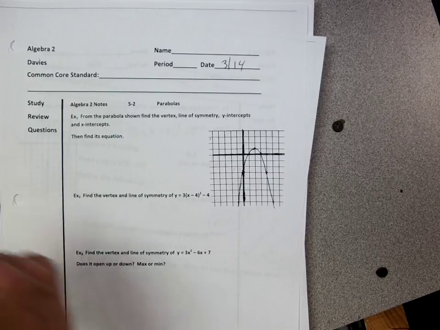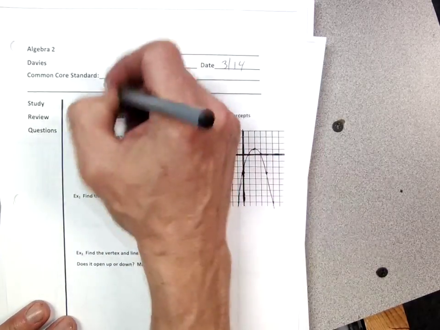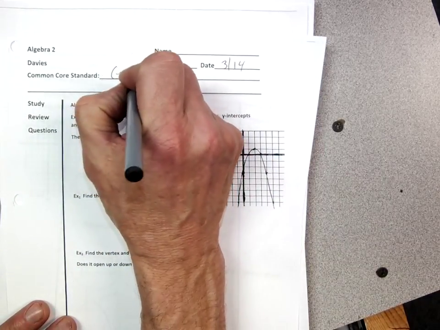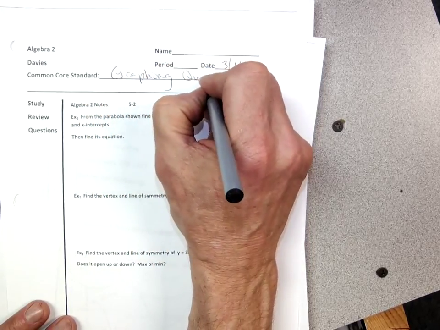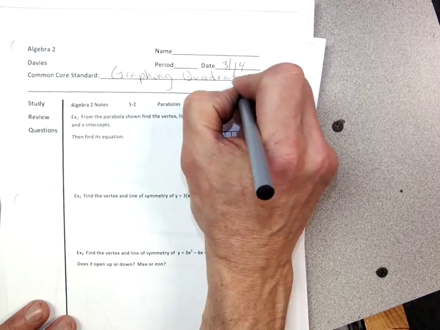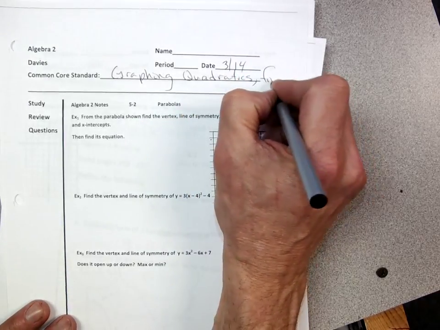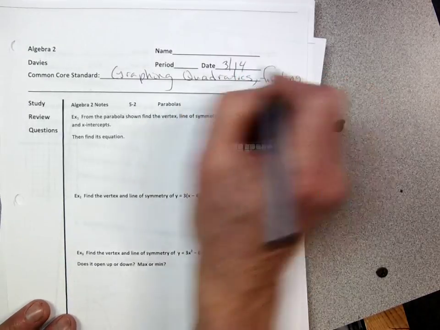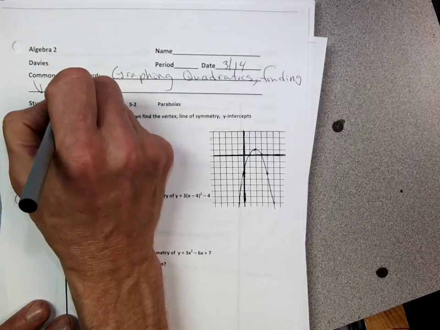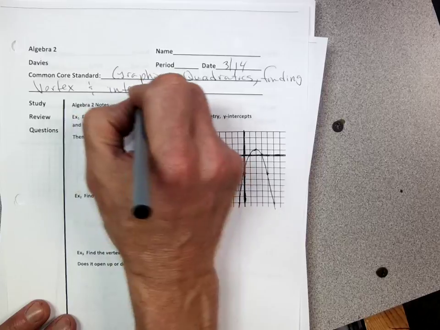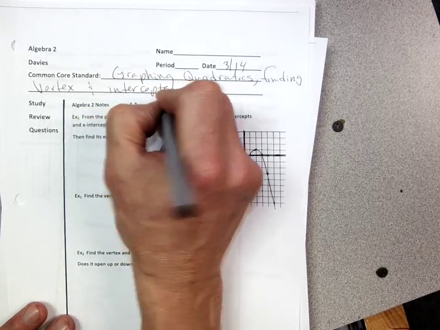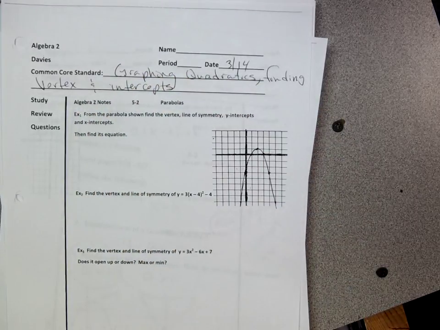So today, Common Core, what we're talking about today is graphing quadratics, finding vertex, and intercepts. Okay, we're going to be graphing quadratics, finding vertex, and intercepts. Now there's two forms we've seen.